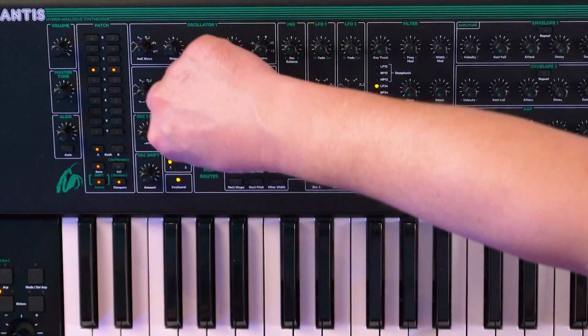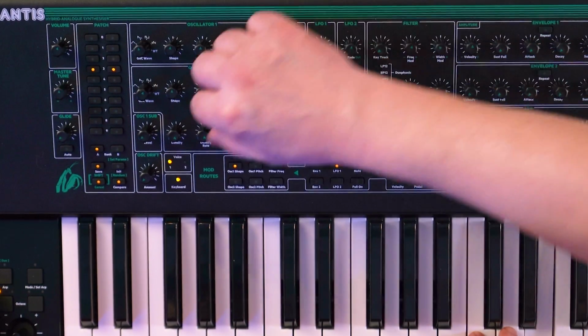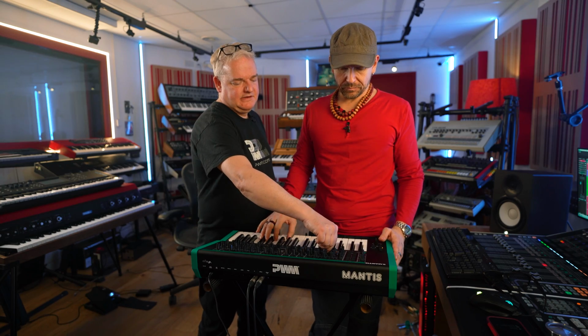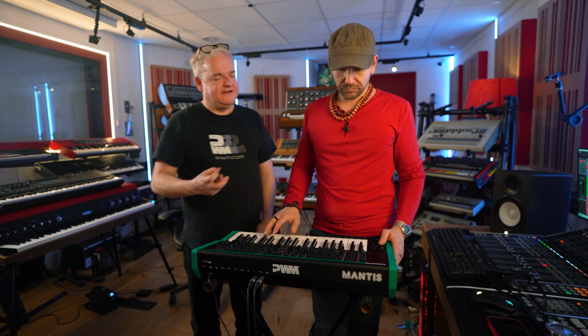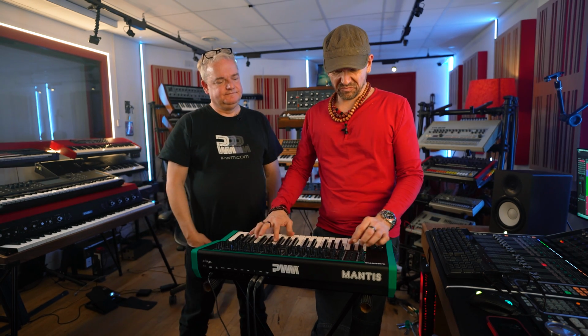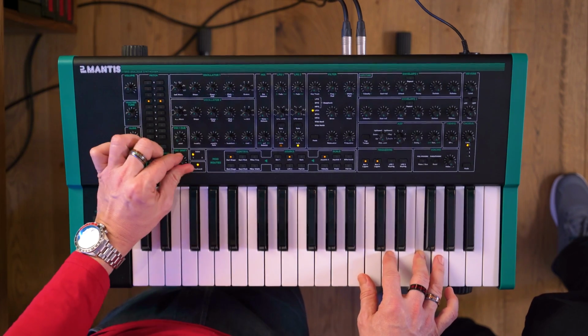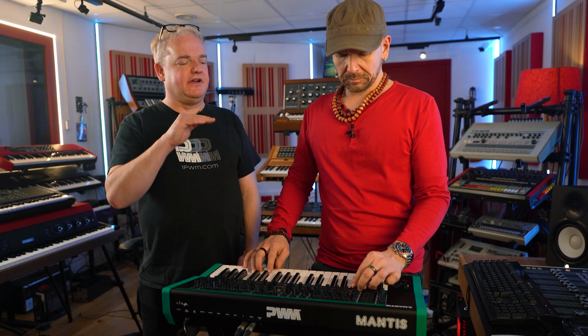So turning up, making things more dense with both, you get that fatness as well. And then you've got oscillator drift, like a detune. It's supposed to emulate old circuitry. It'll just provide a bit of movement.